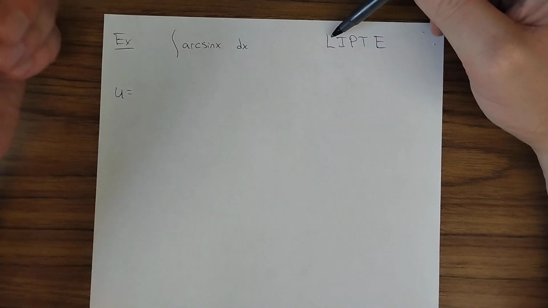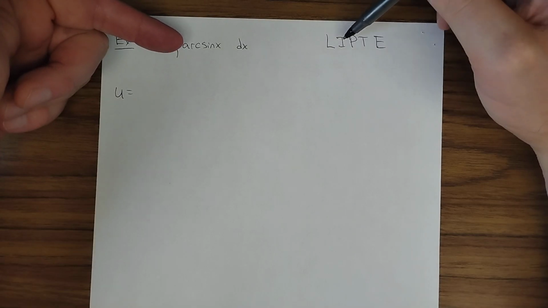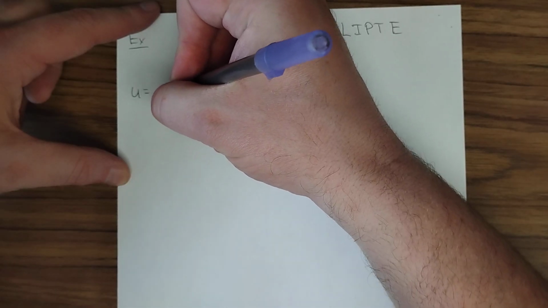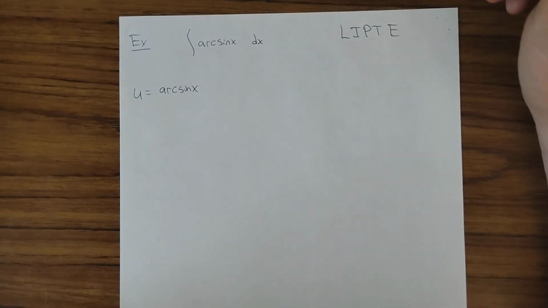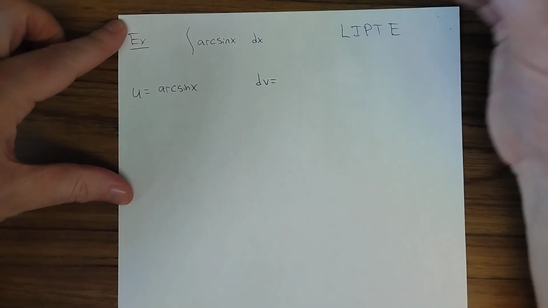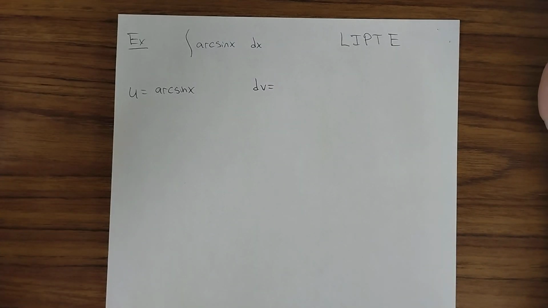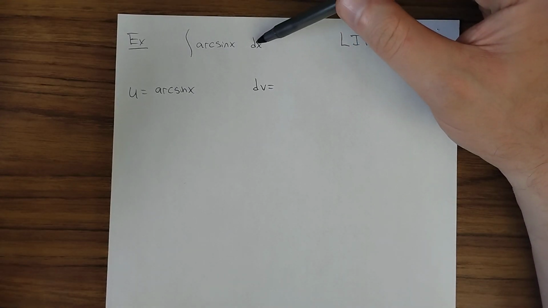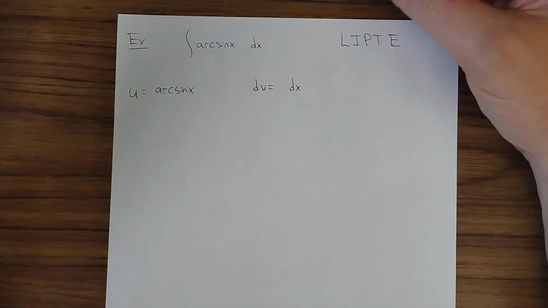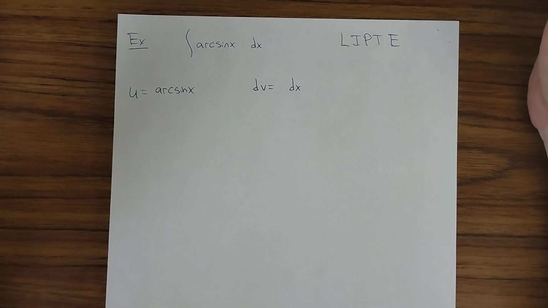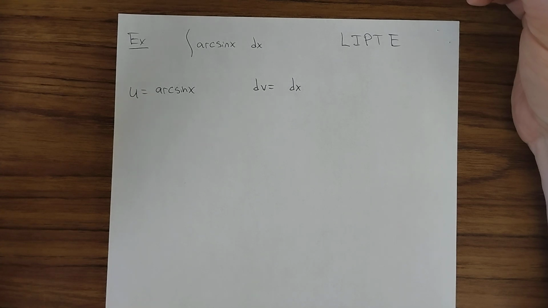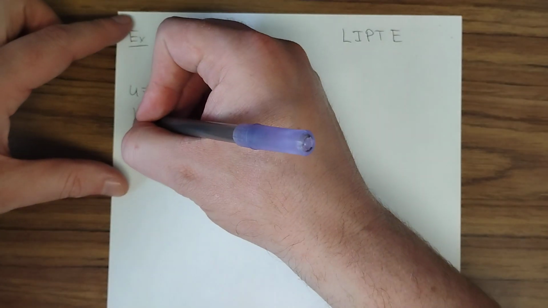What are my priorities for u? I don't see any logarithms. I do see inverse trig. So u is arc sine x. dv, I always just say dv is the rest, but there's nothing left. So, of course, dx is always part of dv, but that's all it is. So dv is just dx. Or if I like, I can write 1 dx. Okay, so we're going to move forward with this.